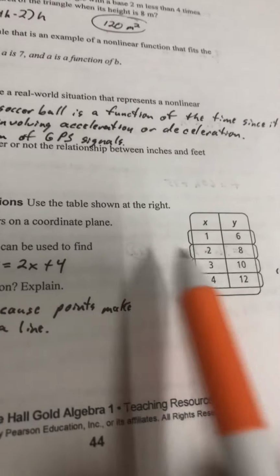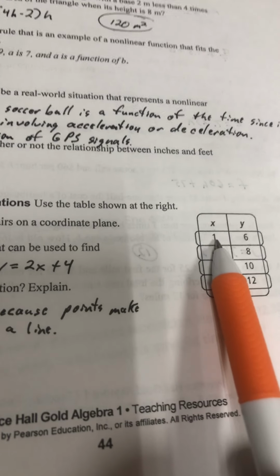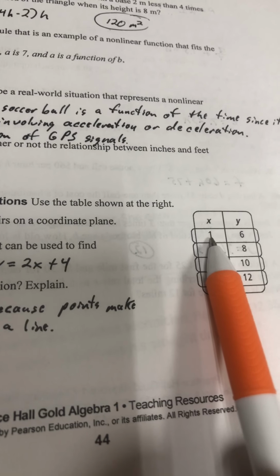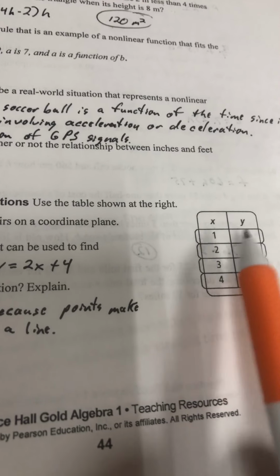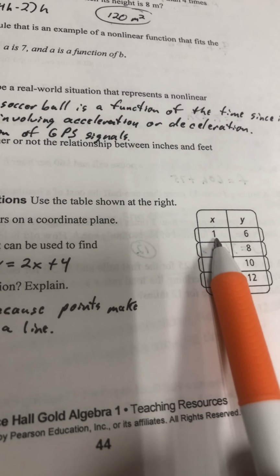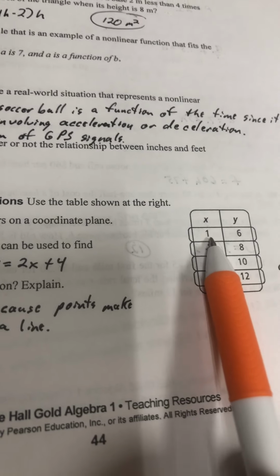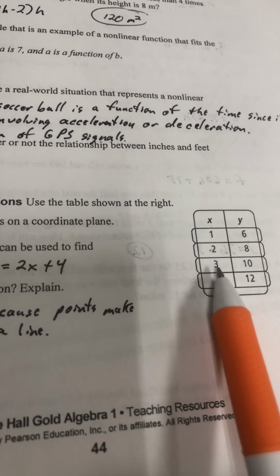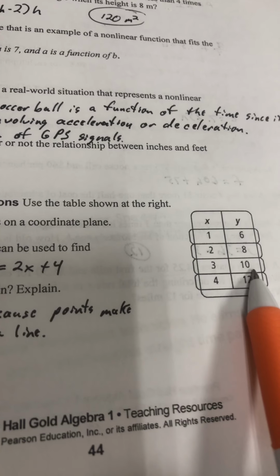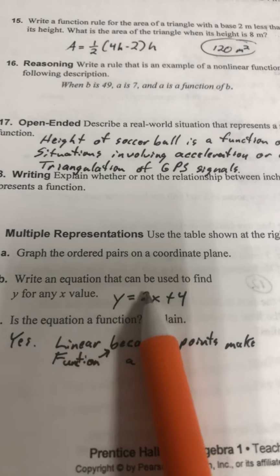What I found out was that when you take your x, multiply it by 2 and add 4 to it, you get your y. So take a look. 1 times 2 plus 4 is 6. 2 times 2 plus 4 is 8. 3 times 2 plus 4 is 10, and so on. Okay, so that's my equation.